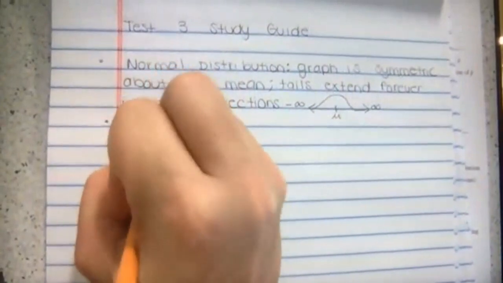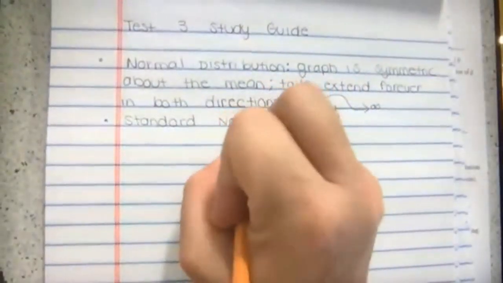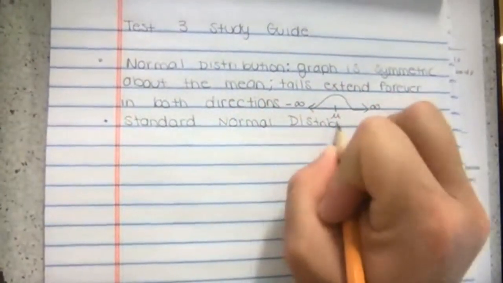The next thing is standard normal distribution. My hand is still messed up, so I can't really feel it, and my handwriting's all messed up, but whatever. Standard normal distribution. For that, remember, whenever it's standard, that means that our mean is 0 and our standard deviation is 1. That's just something to remember.